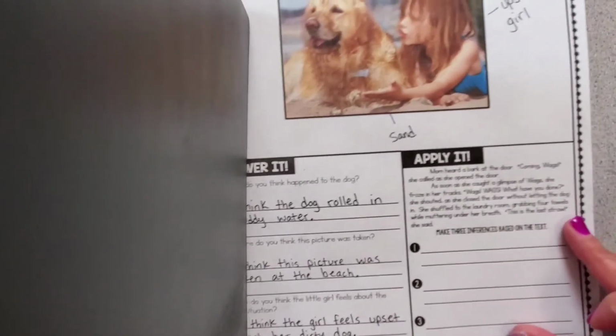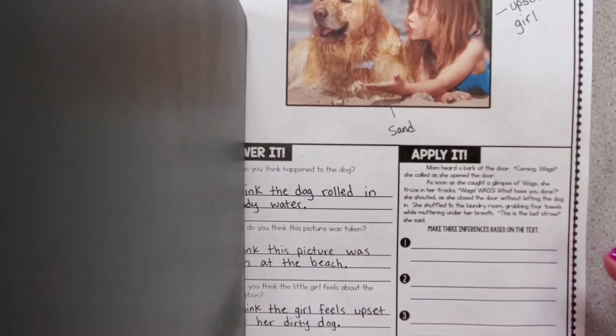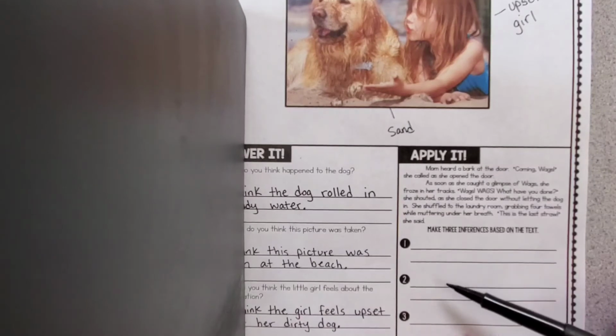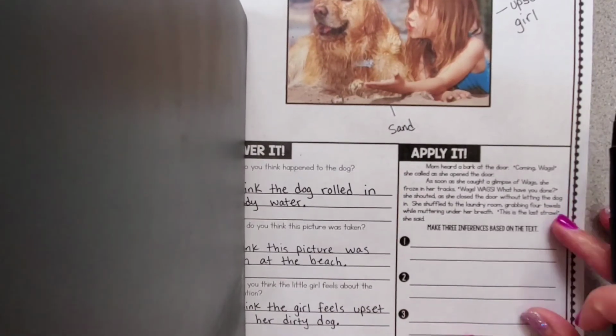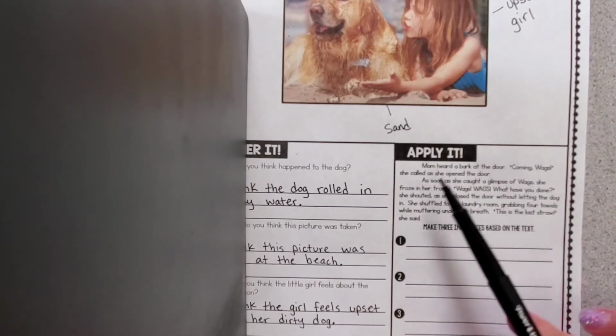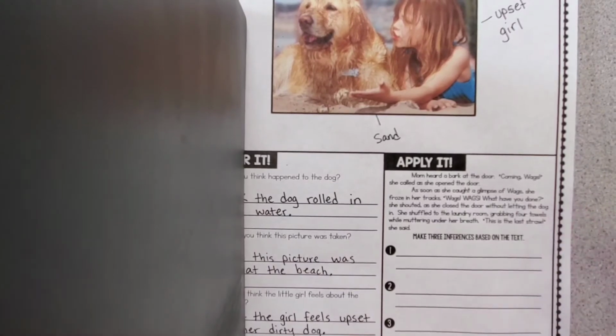Okay, now we're going to look over here. Hopefully my camera can focus this. I am going to do one inference with you, and then I want you to come up with the other two on your own. Okay, so it says apply it. This is how we apply it when we are reading. This is how we make inferences when we're reading.